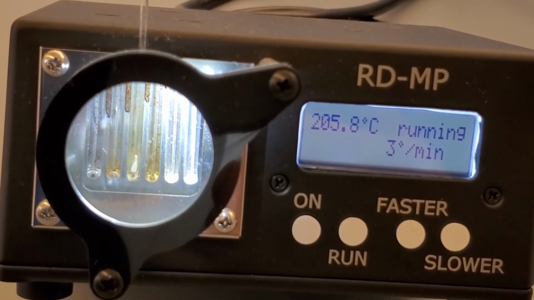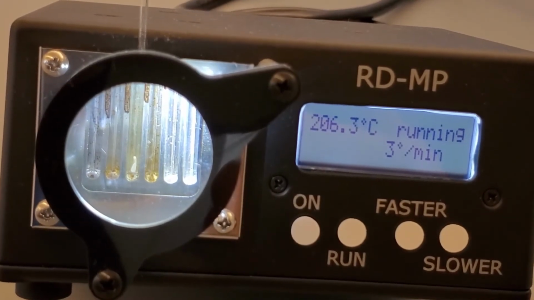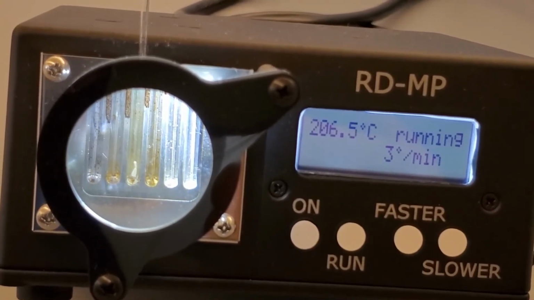We have officially reached the melting point of borneol without observing melting, and our product is almost gone.